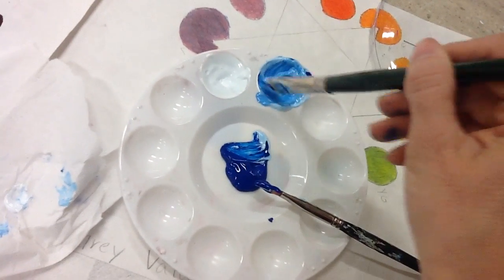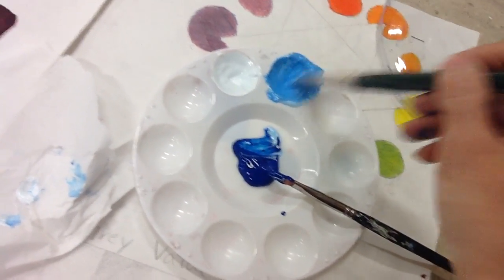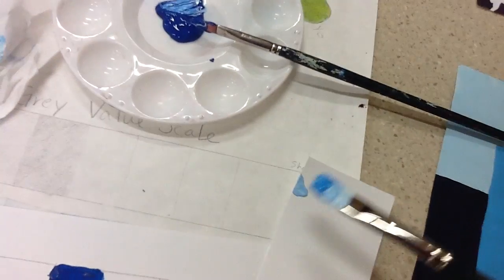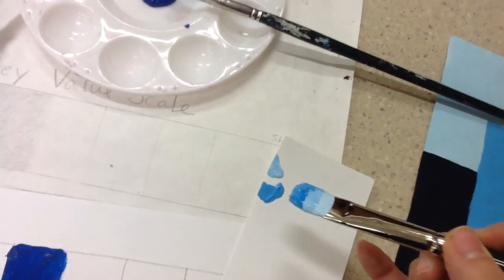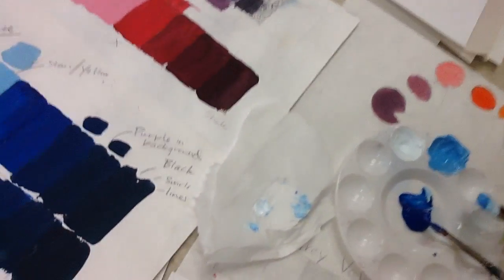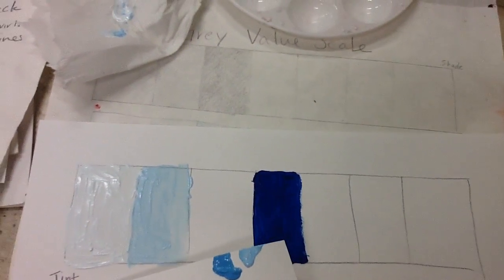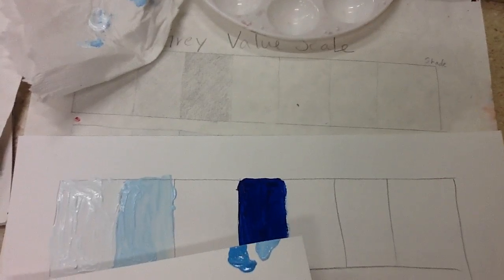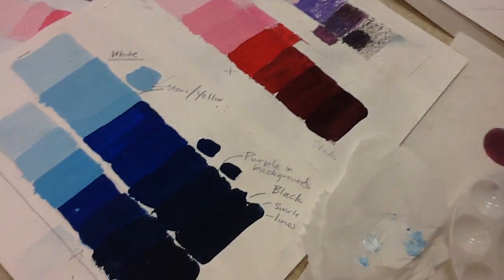Now it's starting to get darker, isn't it? And now I'm going to test it again. And you can even tell right there that that's darker. Set my brush down for a second. And I think that's probably a pretty good value. It's darker than that one and lighter than that one, and it's noticeably different. It's kind of in the middle. So I'm going to go ahead and paint that.